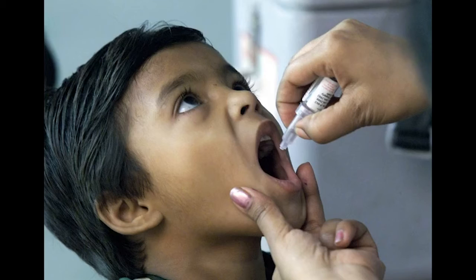At present, ICCW runs 5,303 creches across 31 states and union territories in the country. Through this program, ICCW covers tribal, rural and urban children across 449 districts. Next is Pulse Polio program.